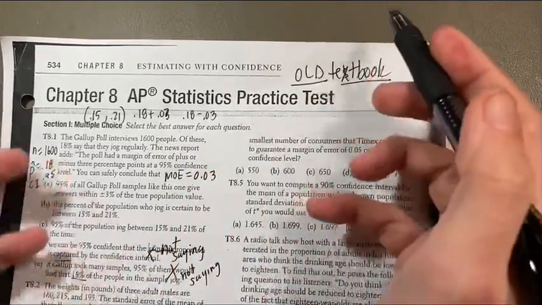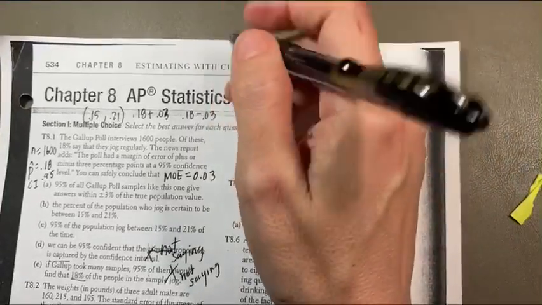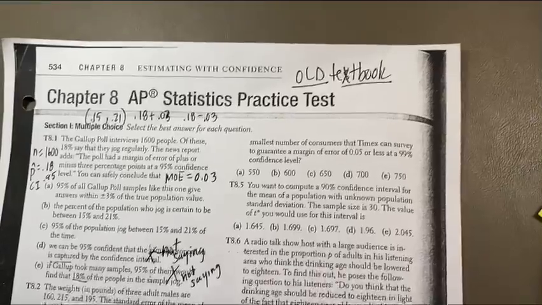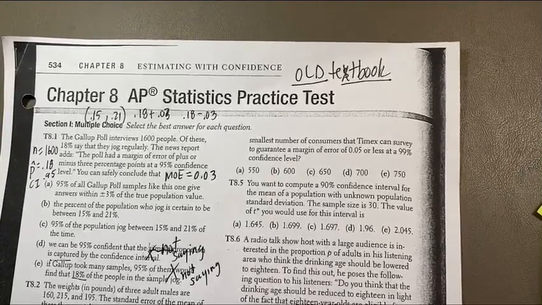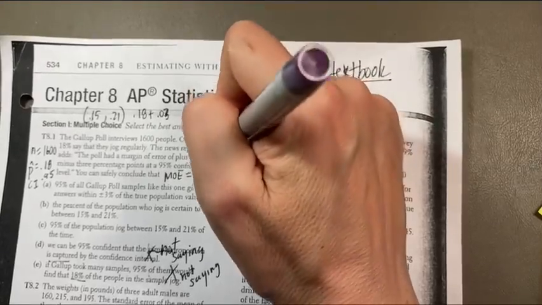So what are we saying when we provide a confidence interval? What we're saying is, if we do a bunch of them, and this is the truth, so let's say this is the true proportion right here.